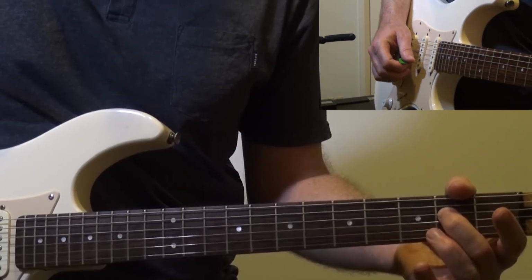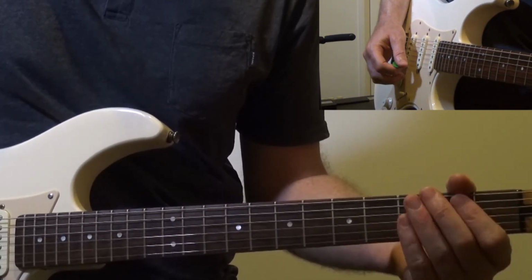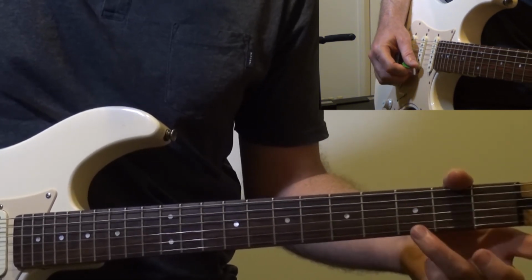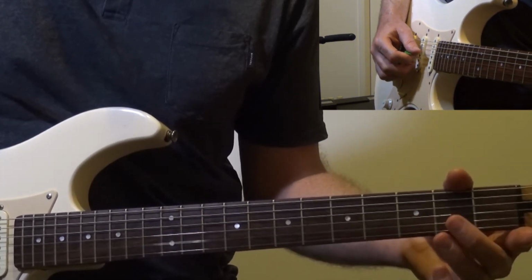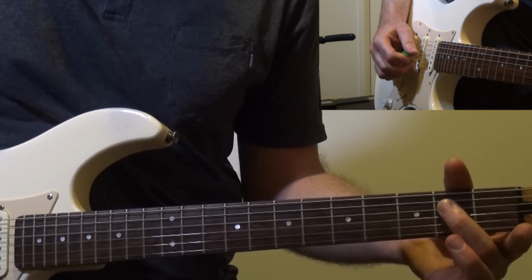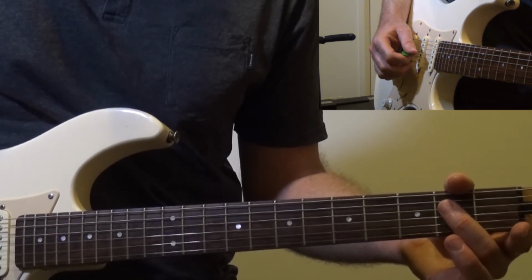Good. So, if I play this for example, this might sound familiar, and it uses this particular pentatonic shape.